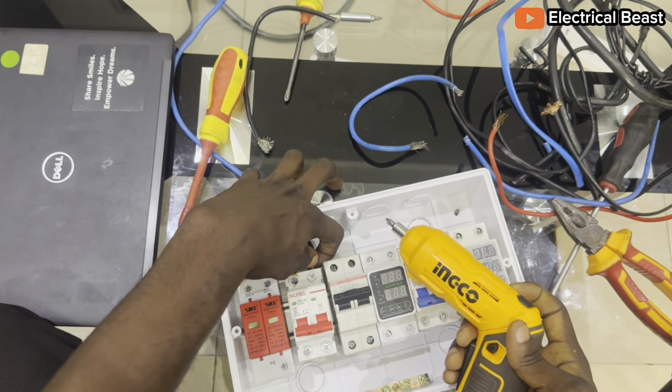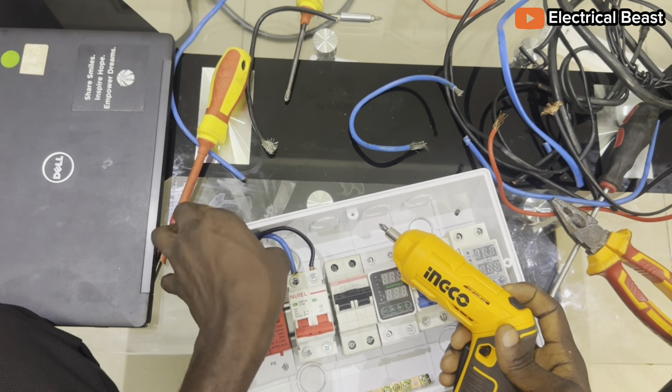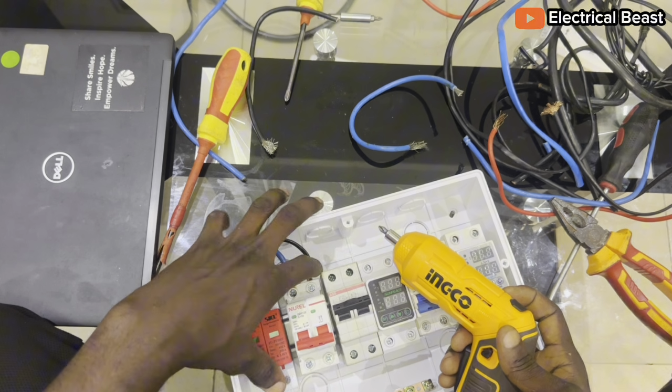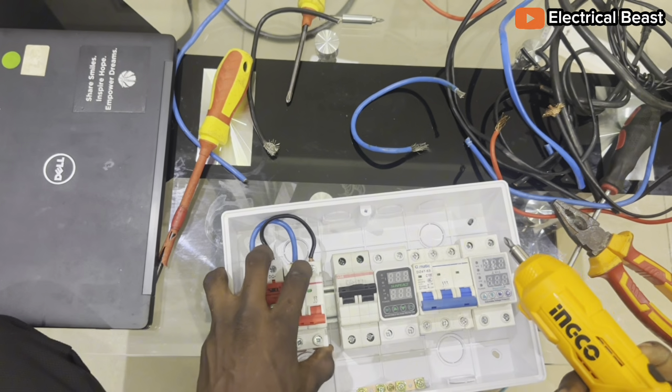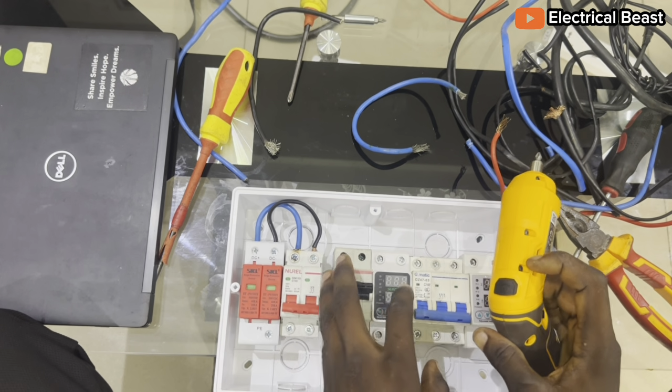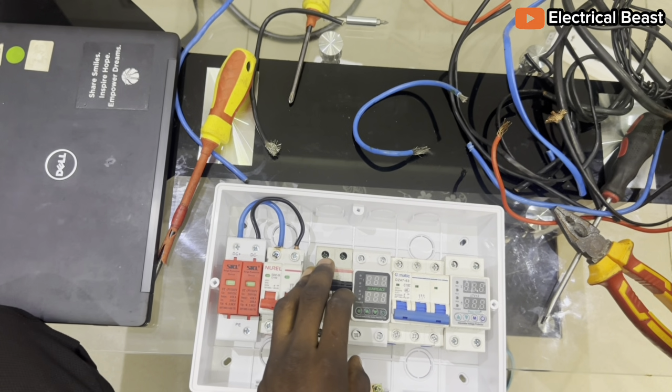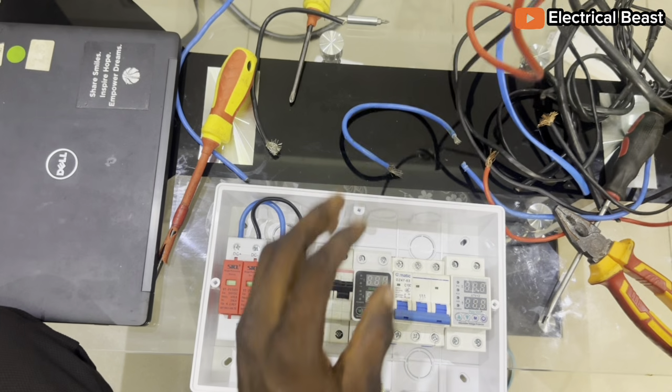All right. Okay, so that's for that. That's for the DC breaker and the DC surge protective device. Then now go straight to the AC breaker. For the AC breaker, you're going to use AC cable.